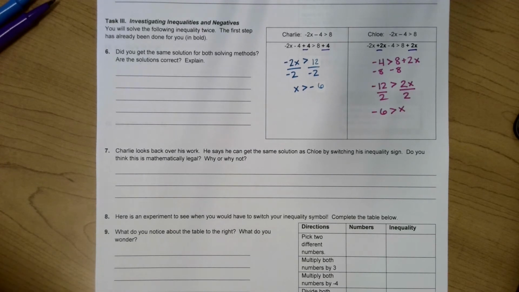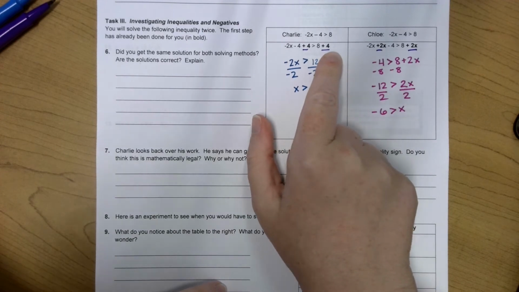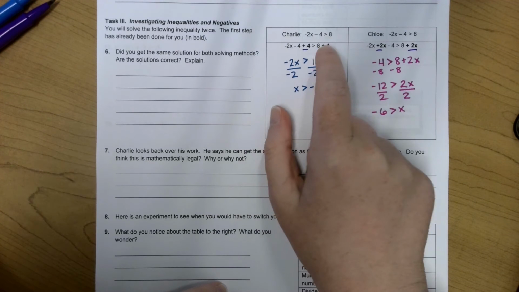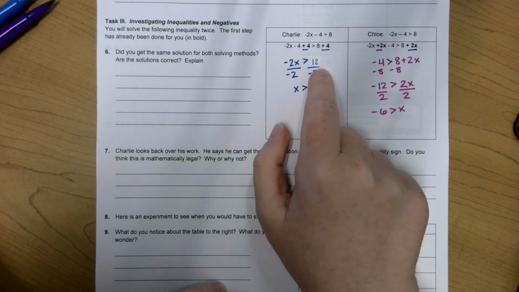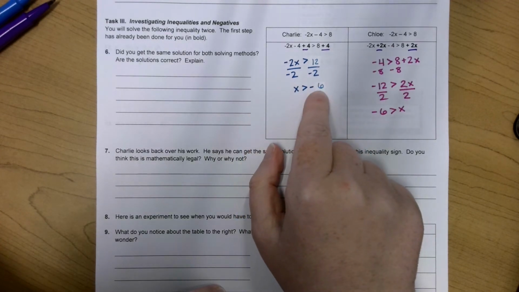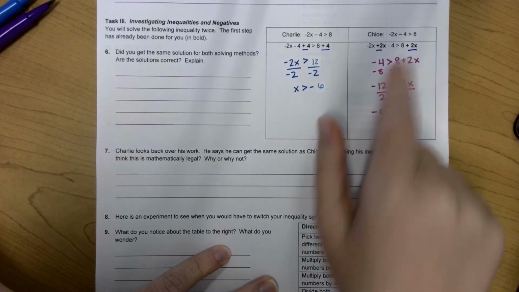All right, so let's take a look at just the 2 inequalities being solved. So we added 4x to each side first. The -4 and +4 canceled, leaving us with just -2x. 8 plus 4 is 12. Then to get x by itself, we divided both sides by -2, and we end up with x is greater than -6.